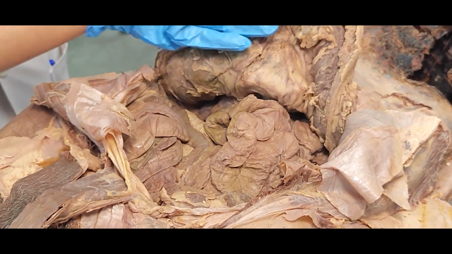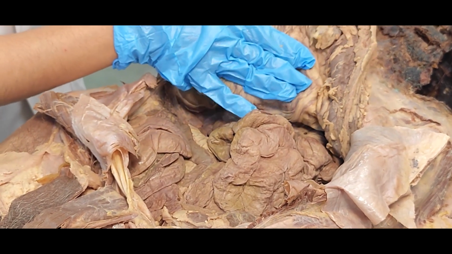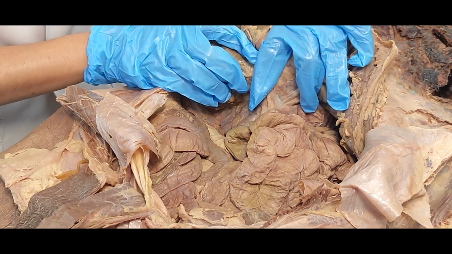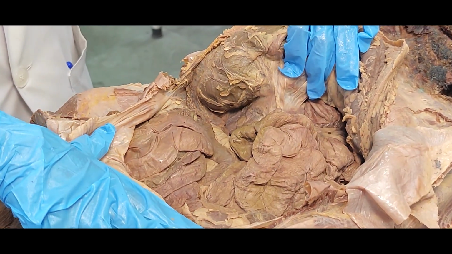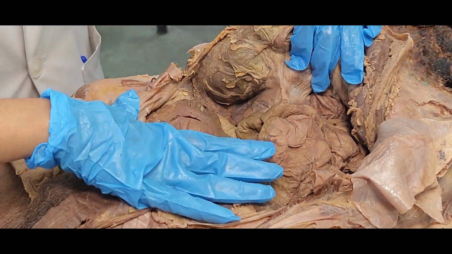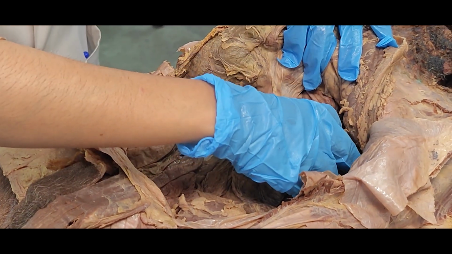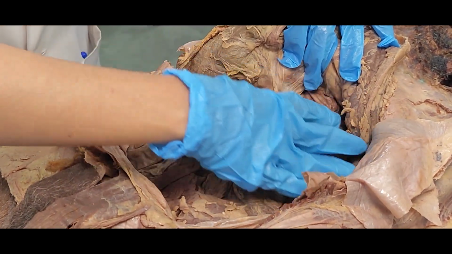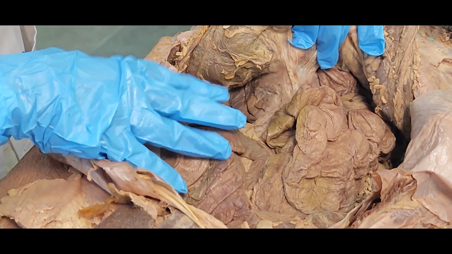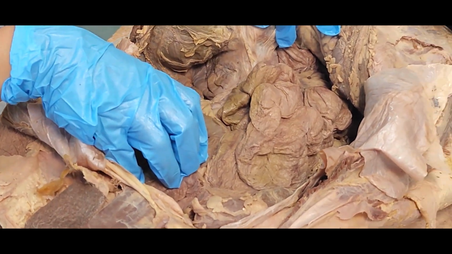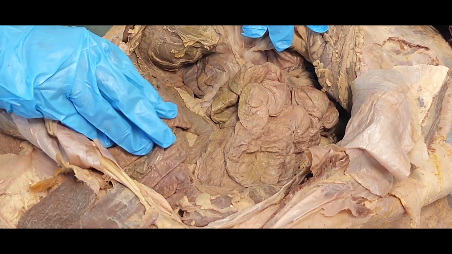So I have lifted the greater omentum, the transverse colon and the transverse mesocolon. After lifting these structures, you can see loops of intestine. This is the small intestine. These are loops of small intestine. Upper and towards the left, these are the loops of jejunum. Central and towards the right or inferior, these are the loops of ileum. So, jejunum and ileum.